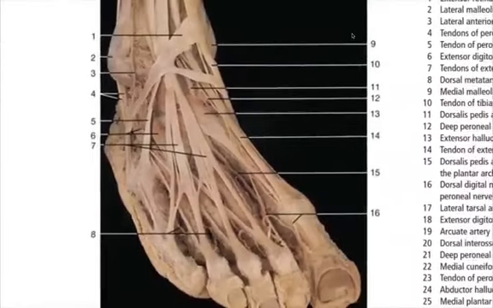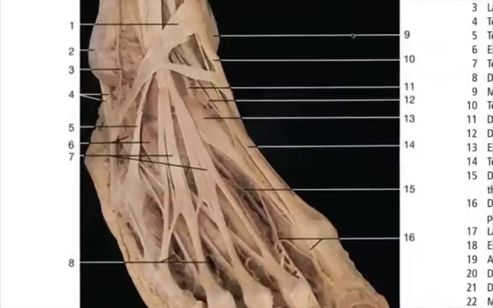From here, one thing you have to know is what number 1 is. This is the extensor retinaculum. And if you can identify the arteria dorsalis pedis from this picture, which one will it be?